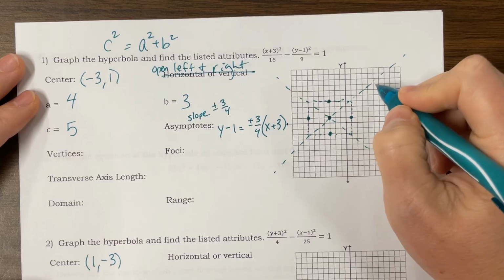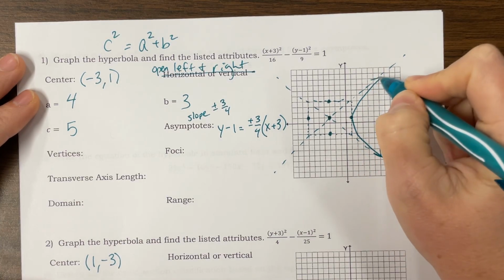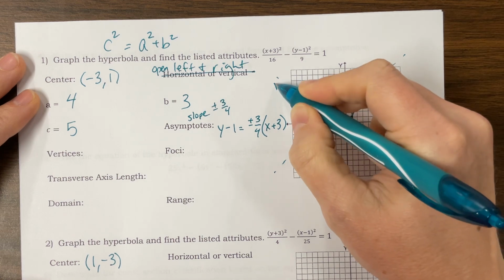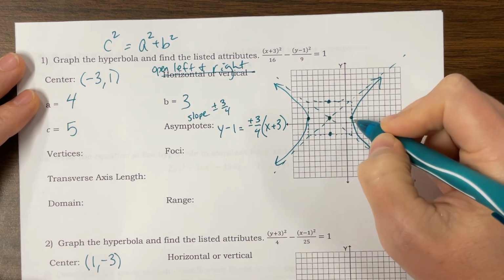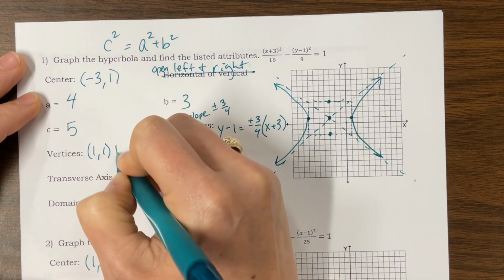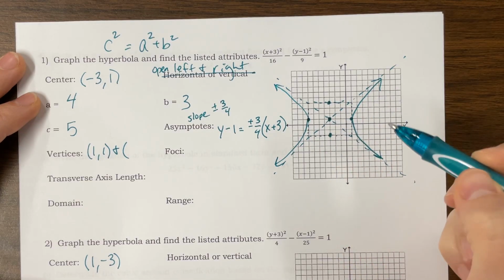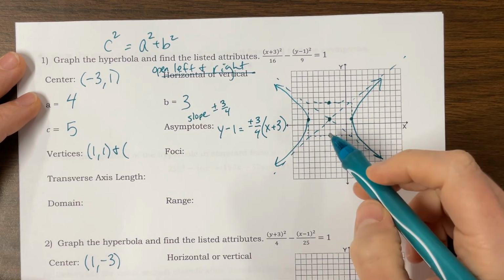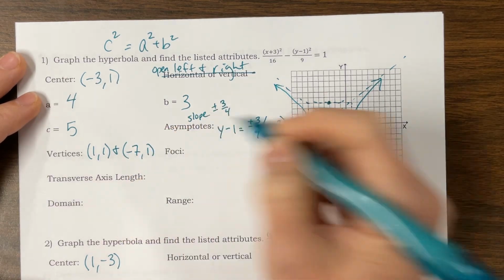So since this is opening left and right, it's going to do something like this and something like this. It starts approaching those asymptotes. The vertices are here and here, so I see a +1, 1, and it's also the point, what would that be? They were 8 apart, so -7, is that right? That was a -3, and we had to go 4 more. Yes, it is -7, +1.